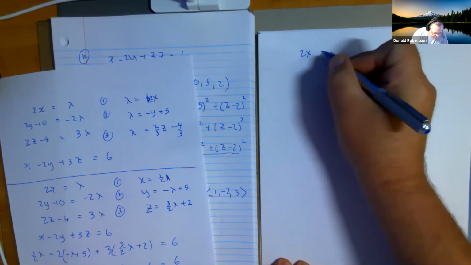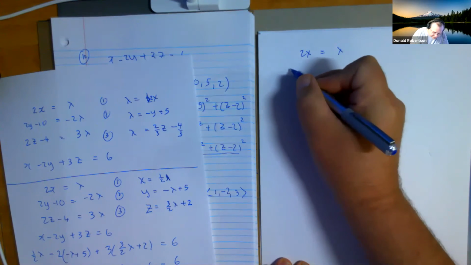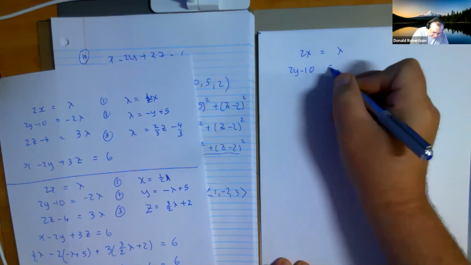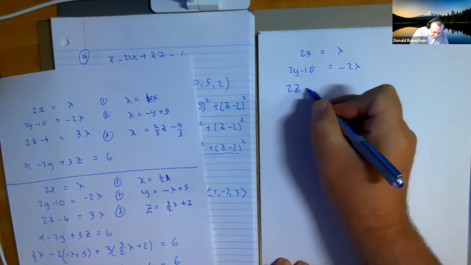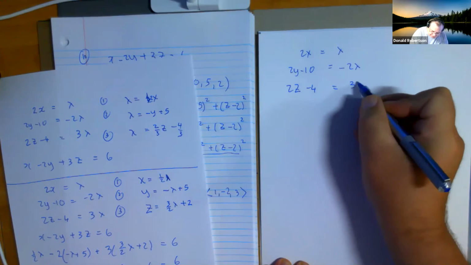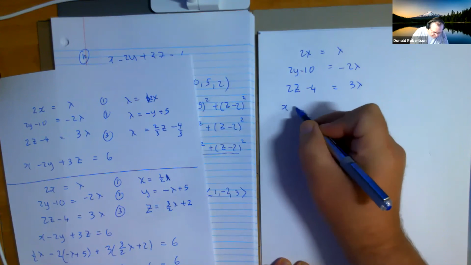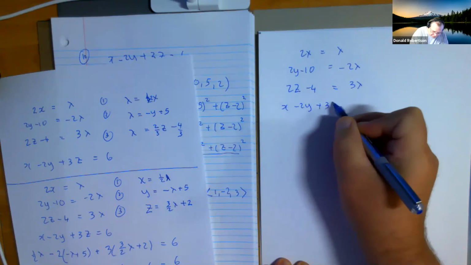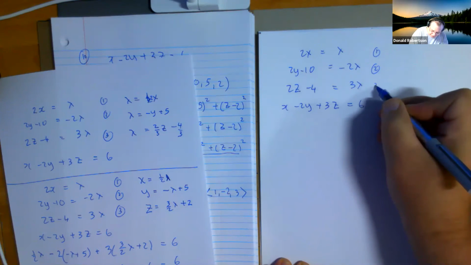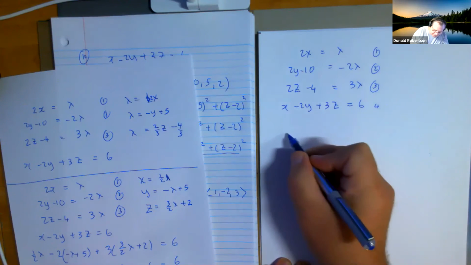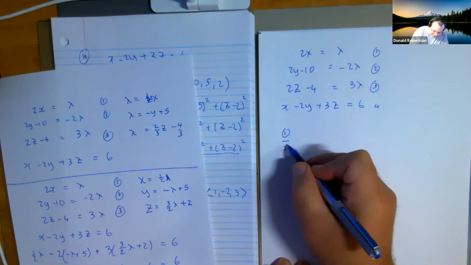So here is this fella. Here is this guy. And here is the constraint. So here are our 4 equations. Okay, do you recognize this trick?